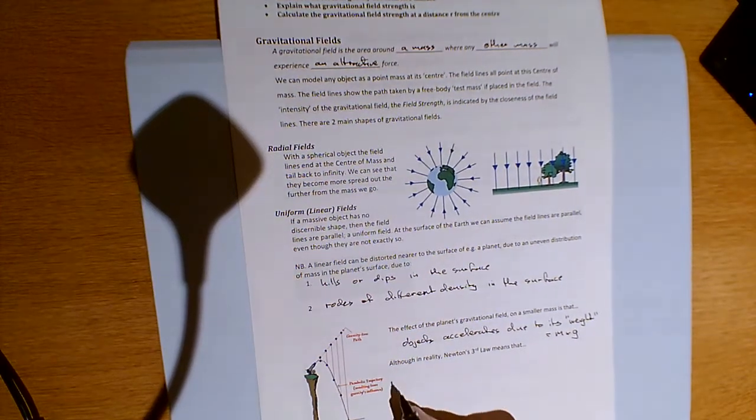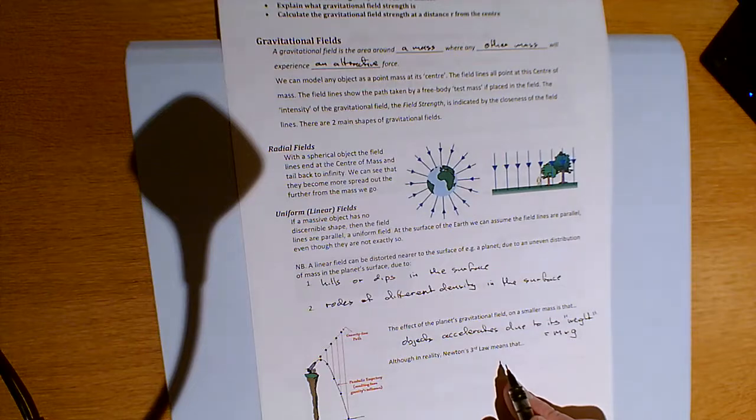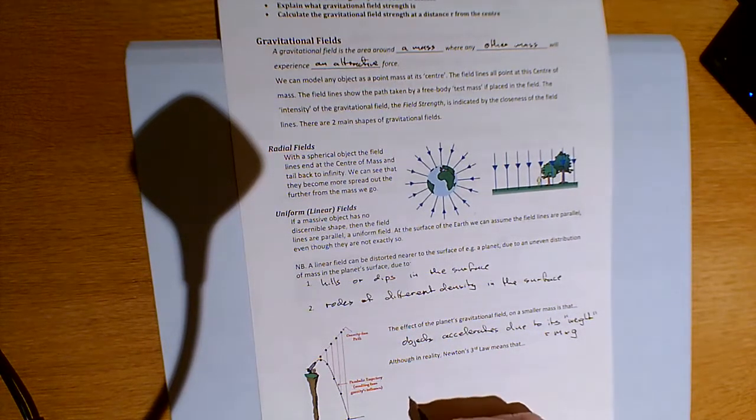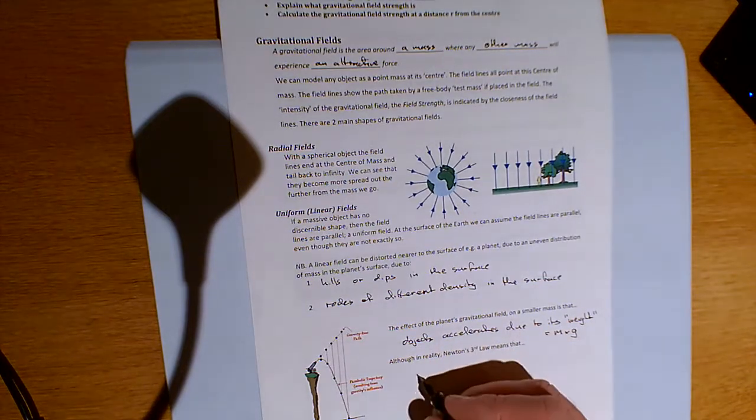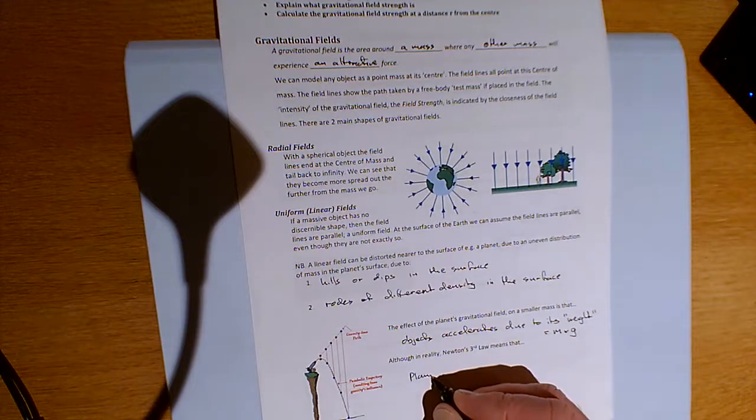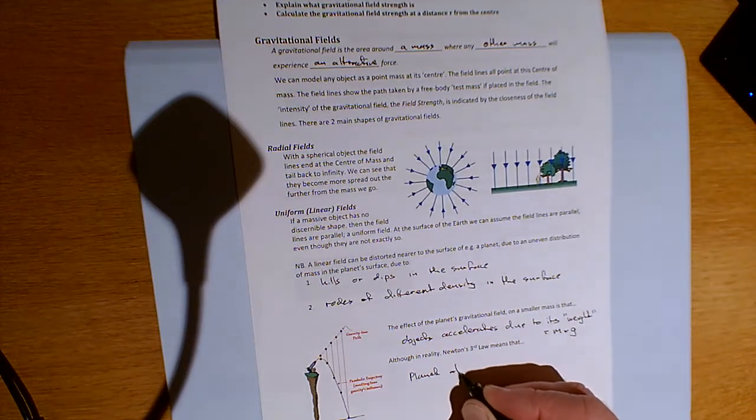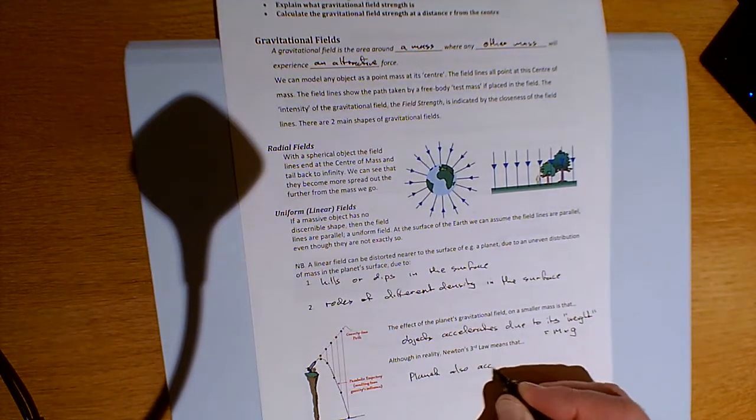Okay. In reality, we actually can't avoid the other laws. So Newton's third law means that the main object, the planet, also accelerates.